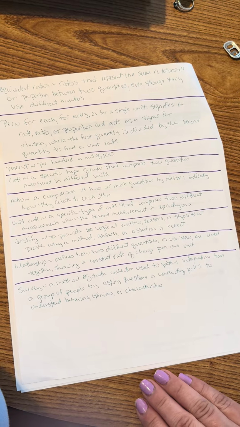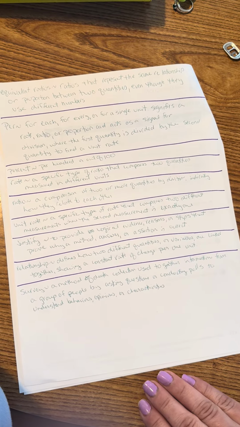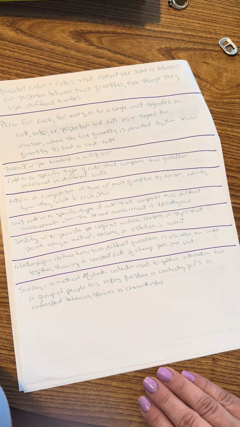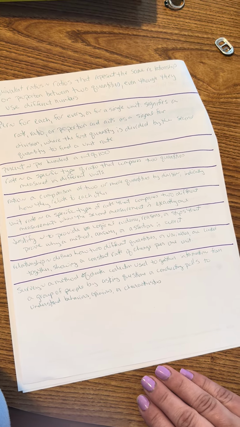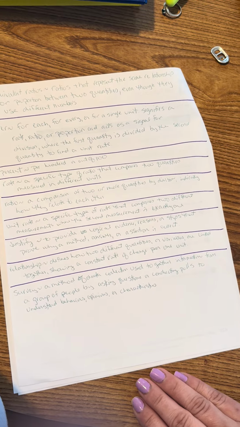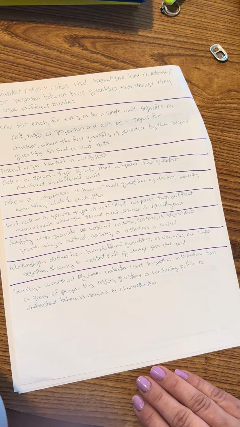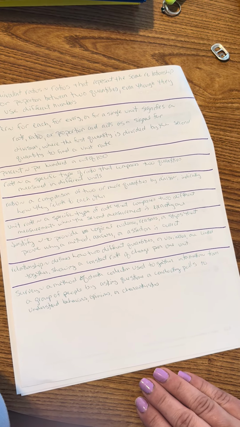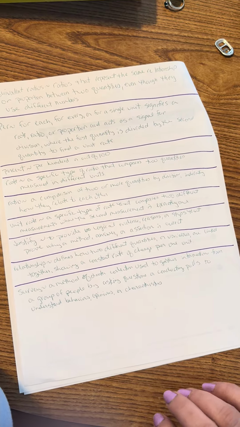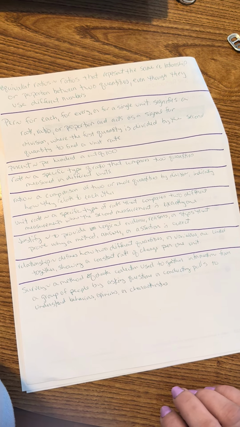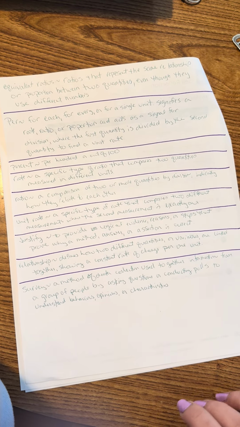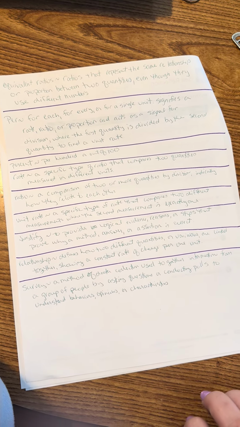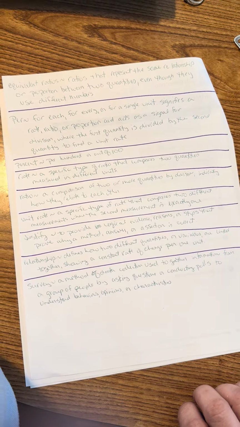Ratio, a comparison of two or more quantities by division, indicating how they relate to each other. Unit rate, a specific type of rate that compares two different measurements where the second measurement is exactly one. So, like the rate that we talked about earlier, miles per gallon, miles per hour, it's always per one unit of measurement.